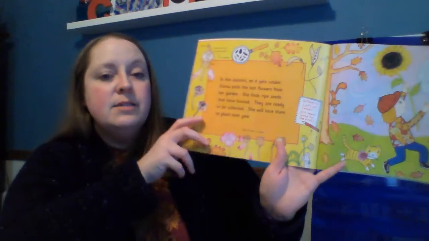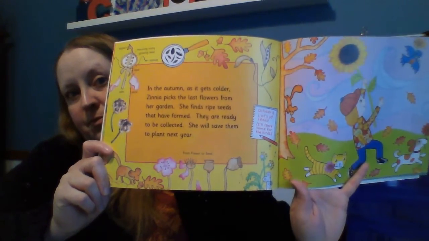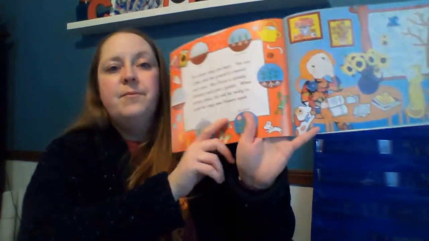In the autumn, as it gets colder, Zinnia picks the last flowers from her garden. She finds ripe seeds that have formed. They are ready to be collected. She will save them to plant next year. The winter days are short, the sun is dim, and the ground is covered with snow. But Zinnia is already planning next year's garden. When spring comes, she will be ready to grow her very own flowers again.